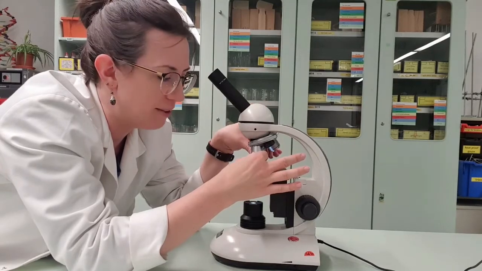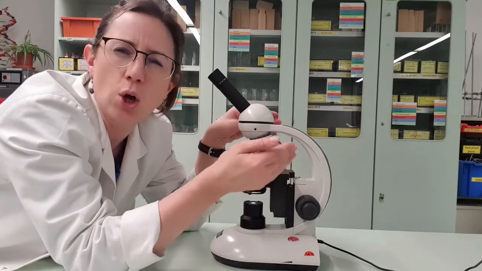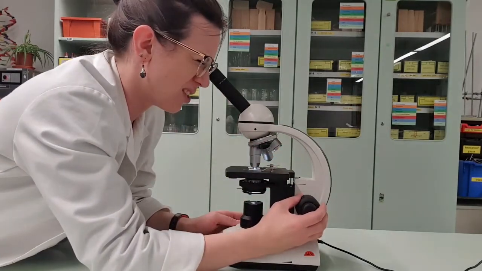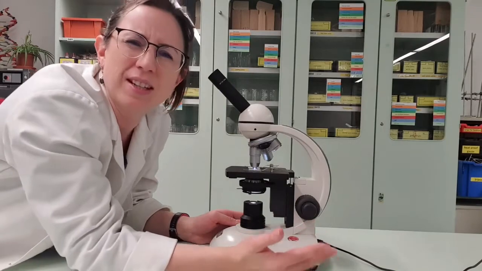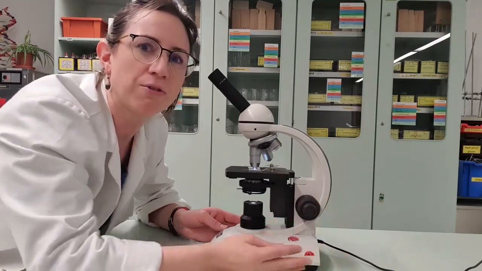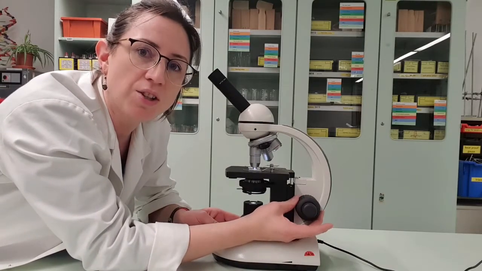Very carefully, click that one into place because it is the longest lens, so you don't want to crash into your slide. And if you see that the image is there, but it's really blurry, that is when your fine focus comes in. And notice for the rough focus, I was moving the larger dial.